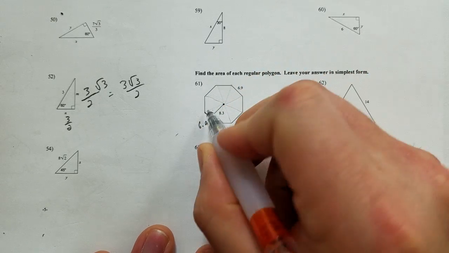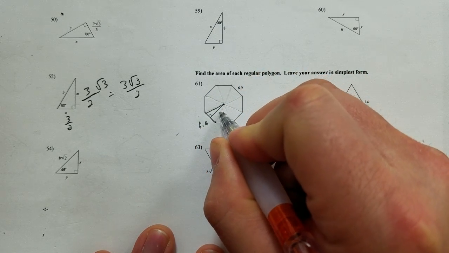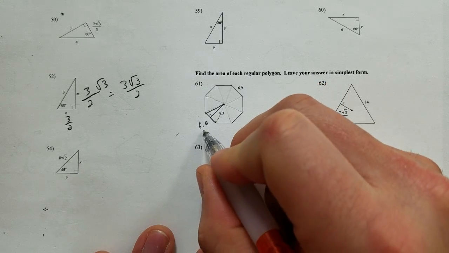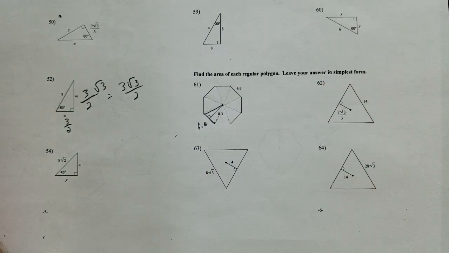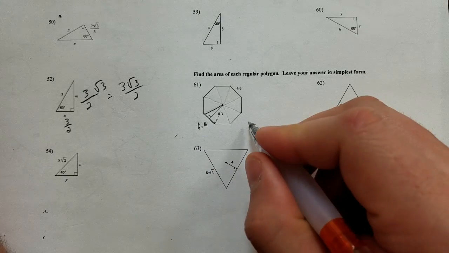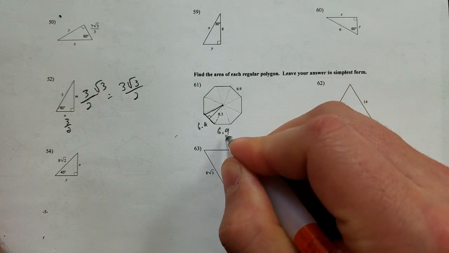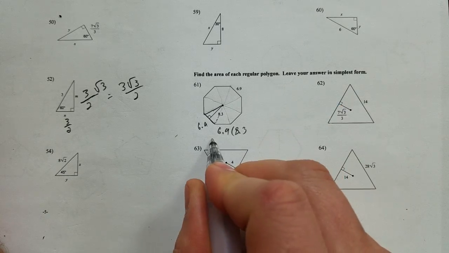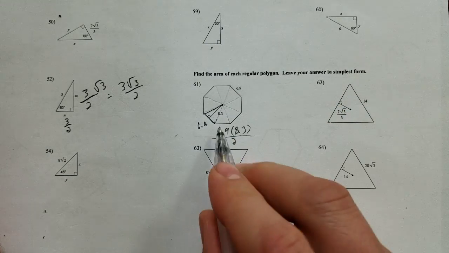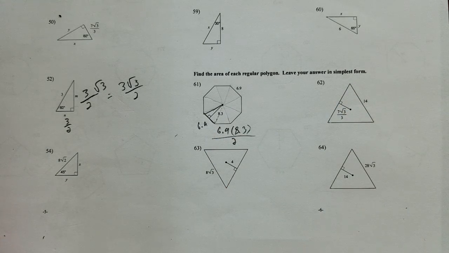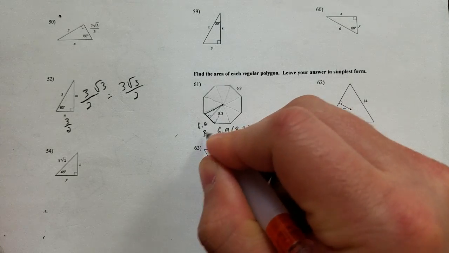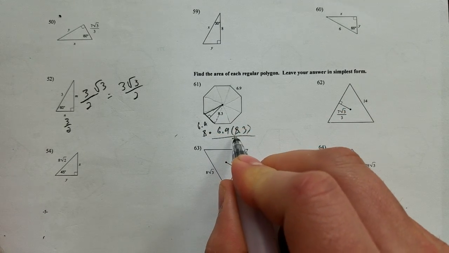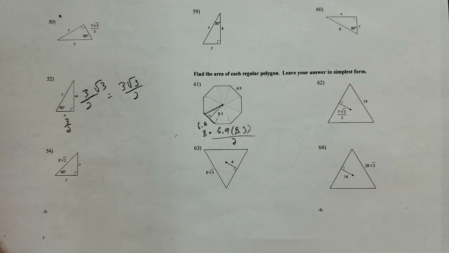So we have one triangle here. Find the area of that triangle. Triangle is base times height divided by 2, so this would be 6.9 times 8.3 divided by 2. That would be the area of that one triangle. And there are 8 triangles, so we would do 8 times 6.9 times 8.3 divided by 2. Well, that's the long approach, but that's also the general formula.